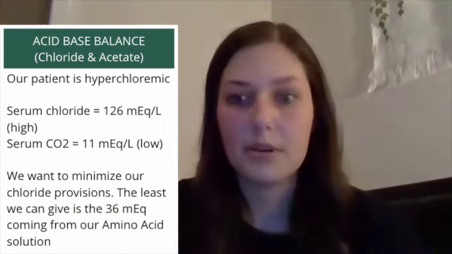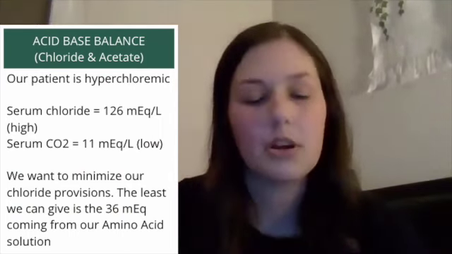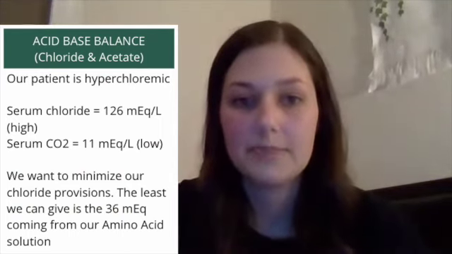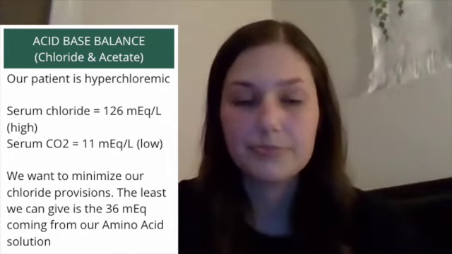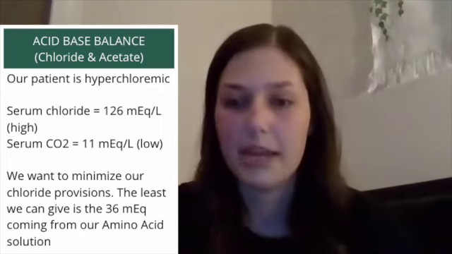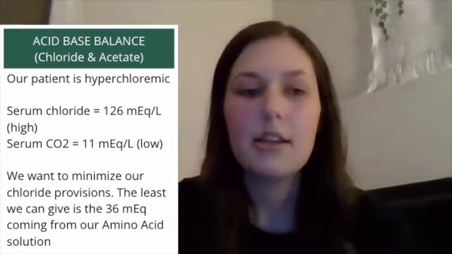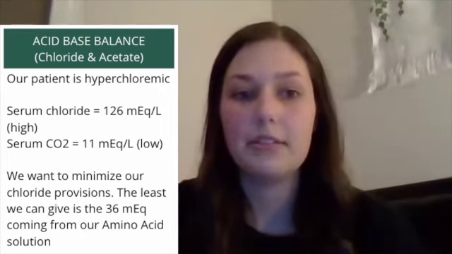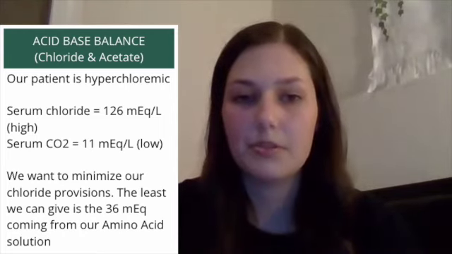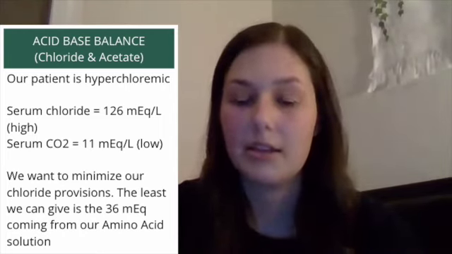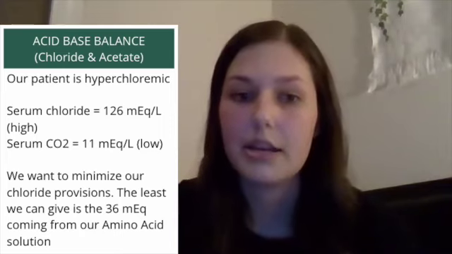So I've got a couple of clinical scenarios here that we can look through. So say our patient is really hyperchloremic. They've got a serum chloride of 126. Maybe their serum bicarb or their serum CO2 is 11. So they're pretty hyperchloremic and probably a little acidotic. So we might want to provide the least amount of chloride possible so we bring that balance back and we don't exacerbate their high chloride.